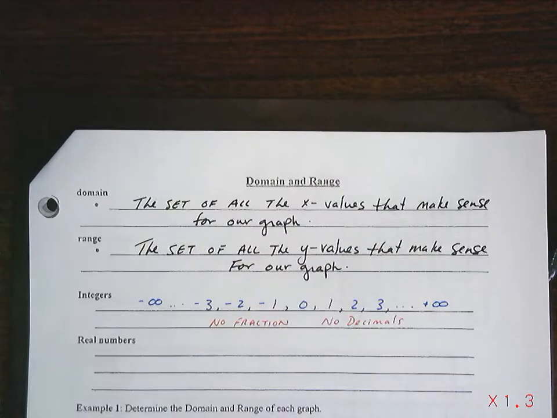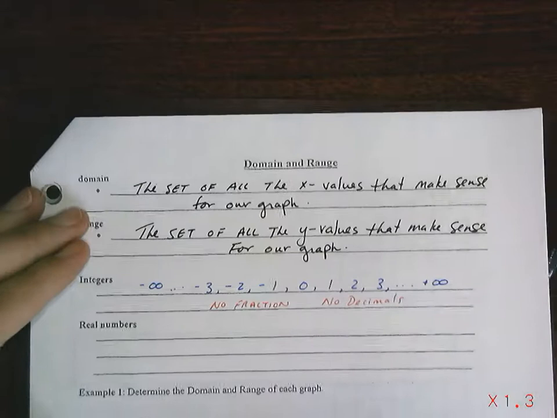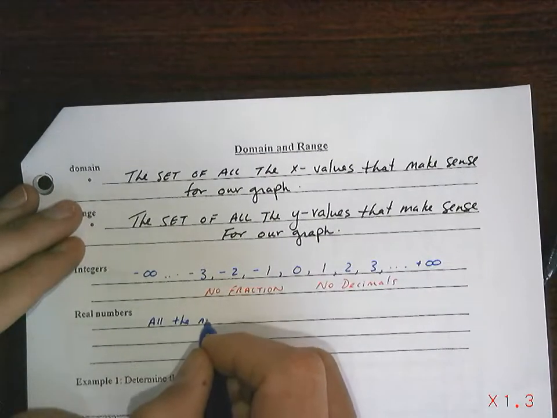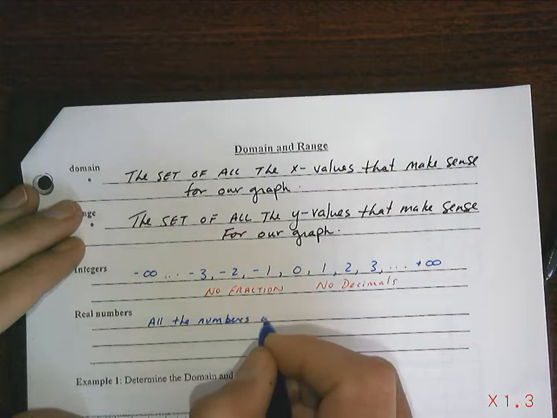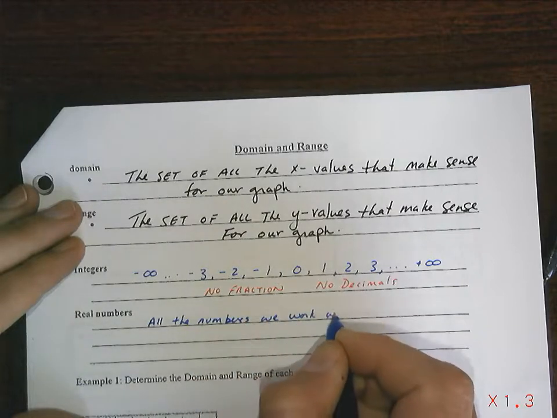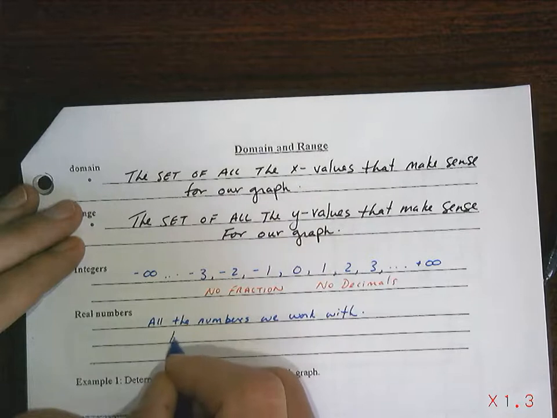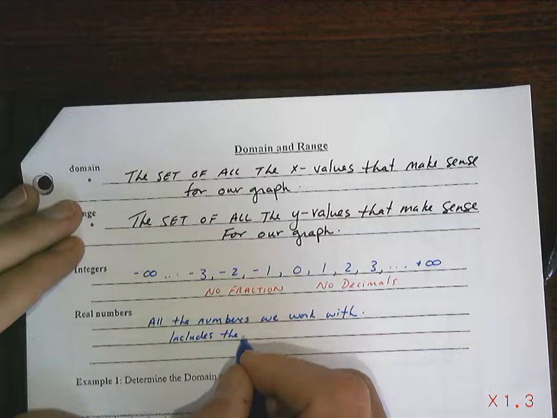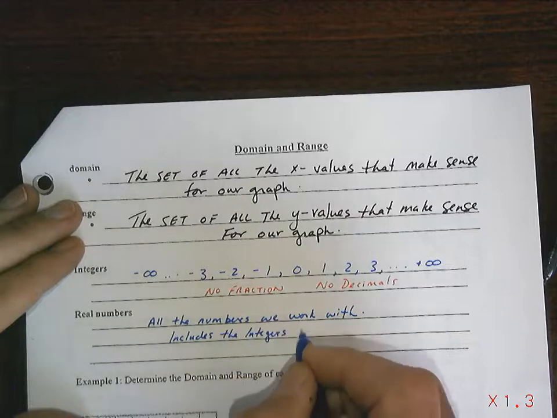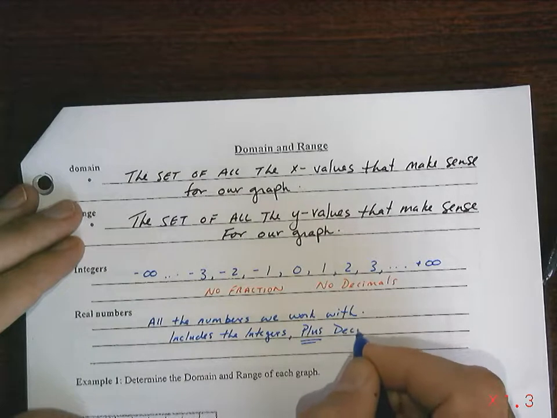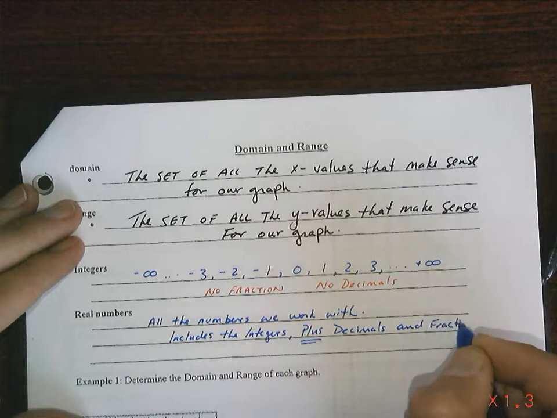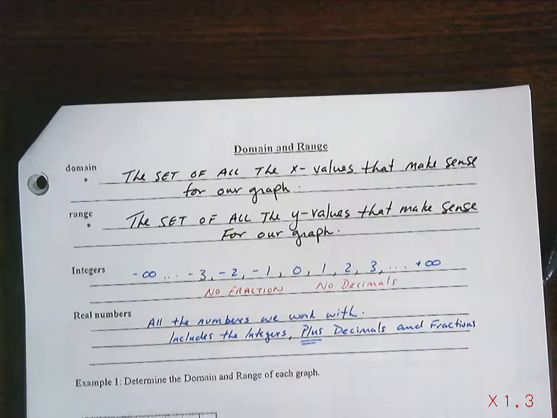All right? Real numbers. Real numbers are different. Real numbers are all the numbers we work with. I think that's a good enough definition for us. So that includes all these guys, all the integers, plus the decimals and fractions. Okay? So all the numbers we deal with.